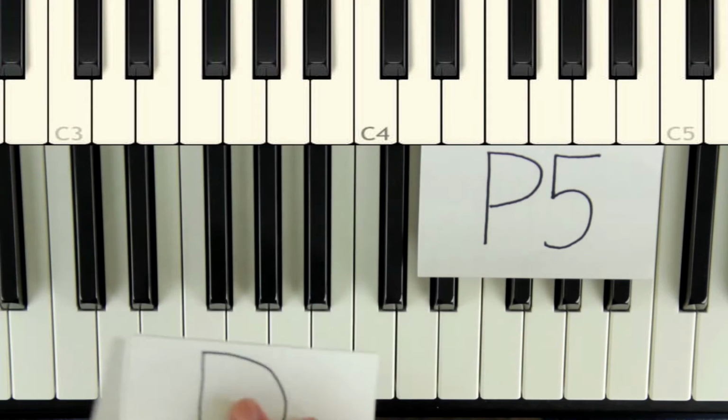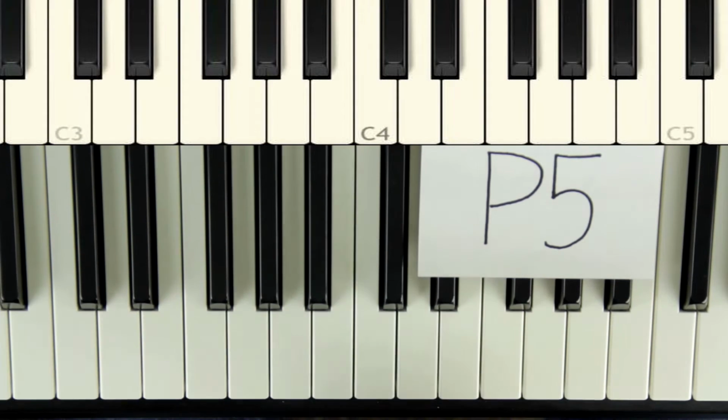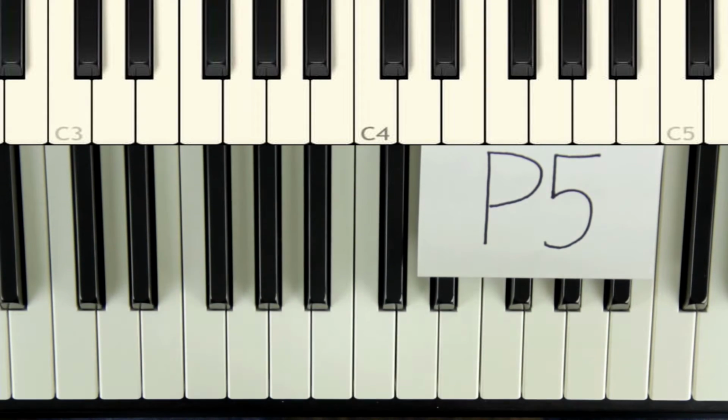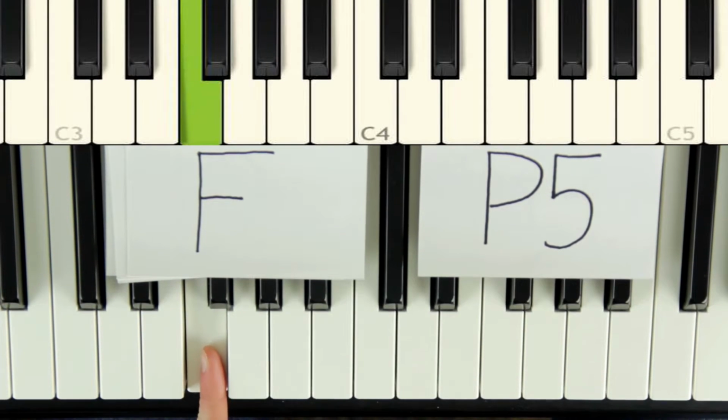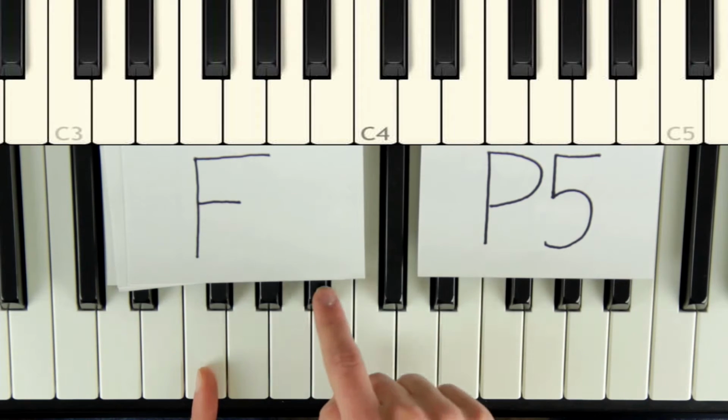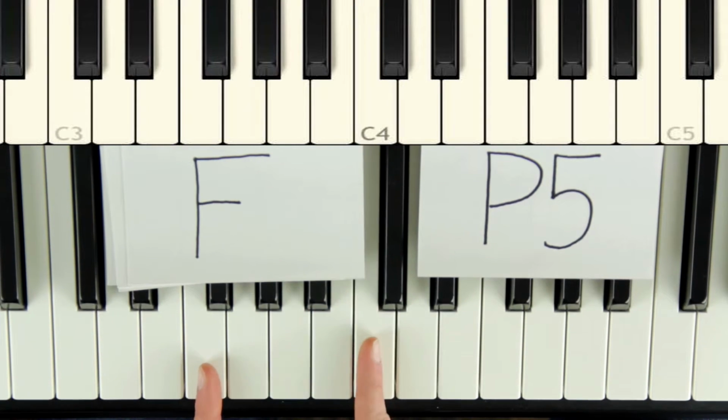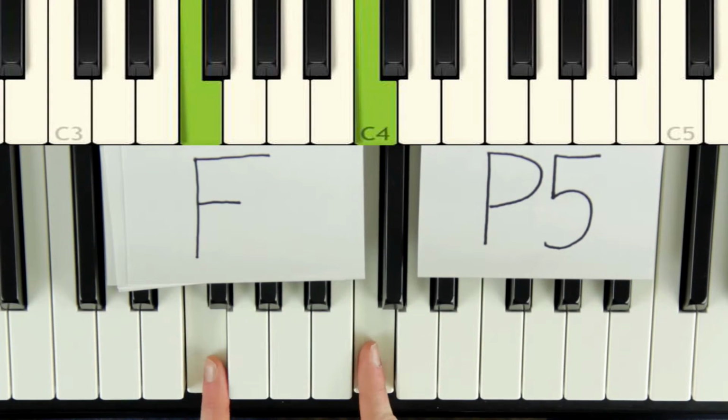perfect fifth. Shuffle up your letter names again, and we're going to do our perfect fifth. So F. Find an F. Up 7 half steps. So 1, 2, 3, 4, 5, 6, 7. So it's going to be a C. So this is your perfect fifth.